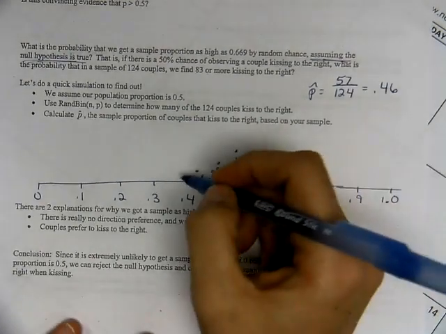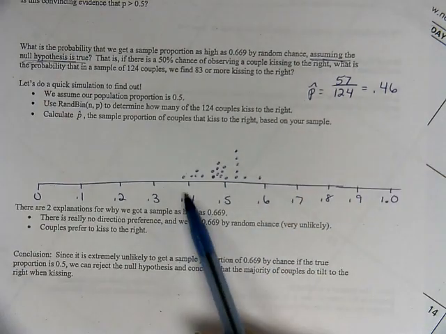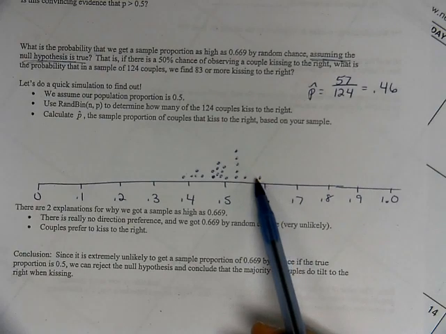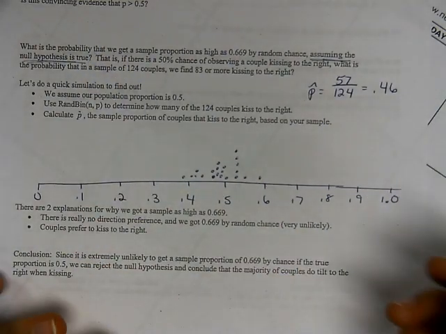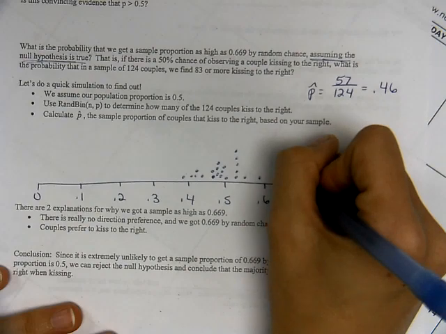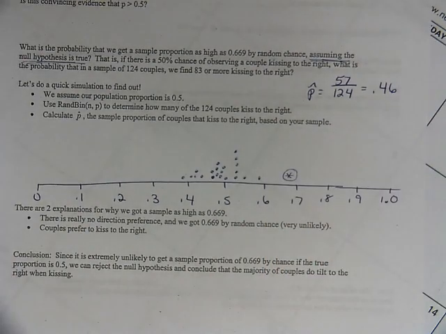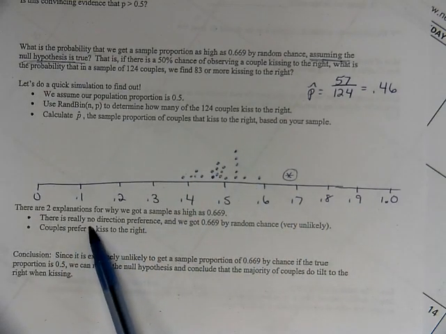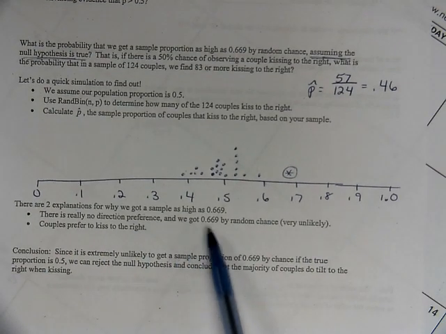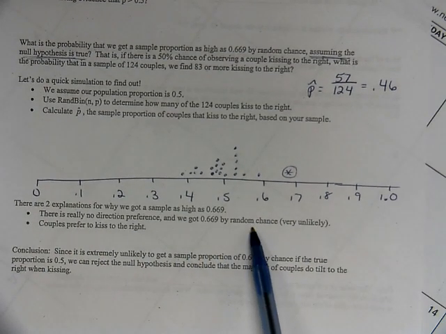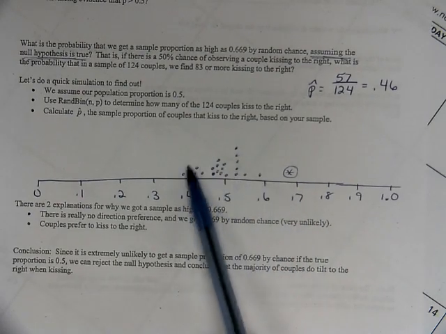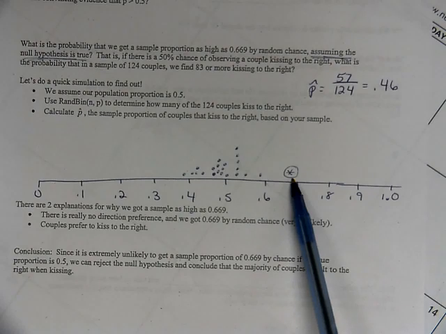ours. The majority is between, I think the lowest was 0.39 and the highest is 0.59. This person in the article got 66.9. They got this number. So there's two explanations for this, based on if you just look at our simulation. There's no direction preference. We just got 0.669 by random chance, which is highly unlikely if you're assuming it's 0.5, right? Because look at all of ours compared to the one that they got.